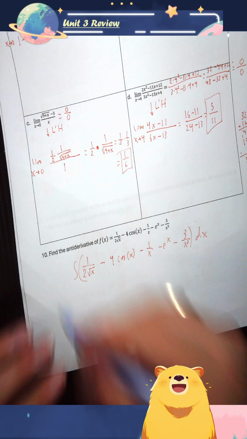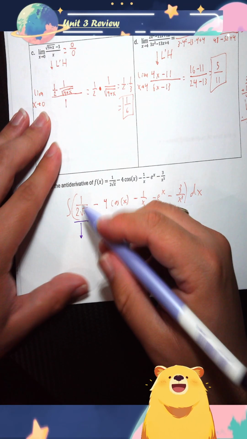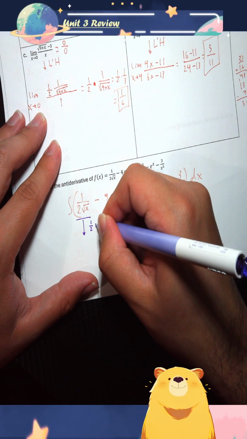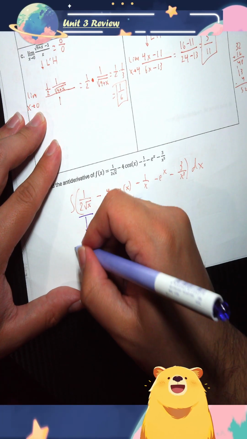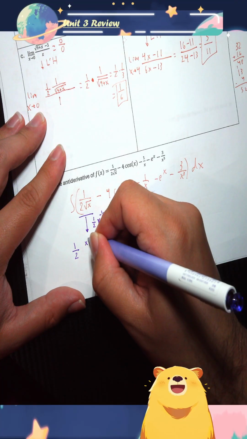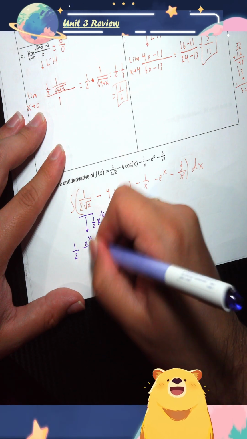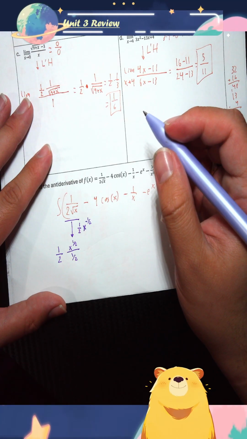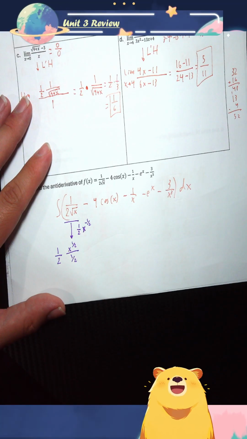Let's just go one by one. Here, we can technically rewrite this as 1 over 2 x to the power of negative 1 over 2. And that'll just become 1 over 2 times x, adding 1 to the power, so 1/2. Oh, that was just the square root. Well, either way, it's good to practice it like this anyway.